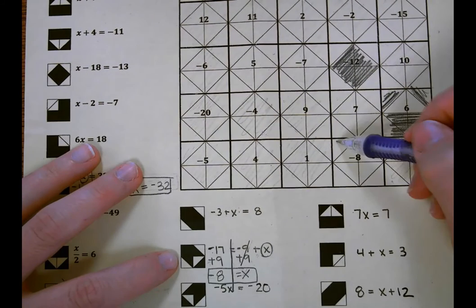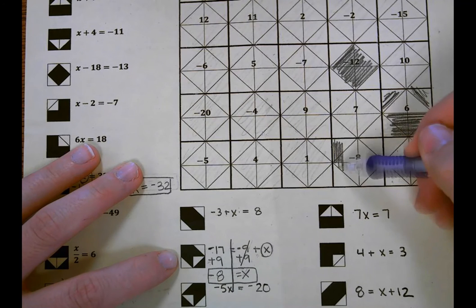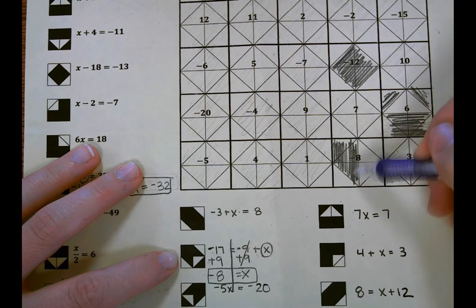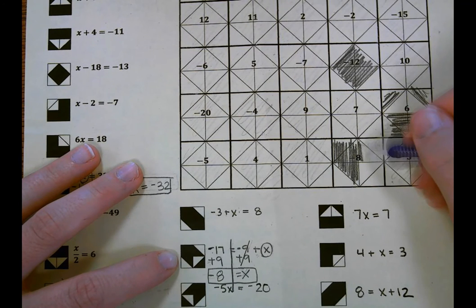So to match, we did something like this.